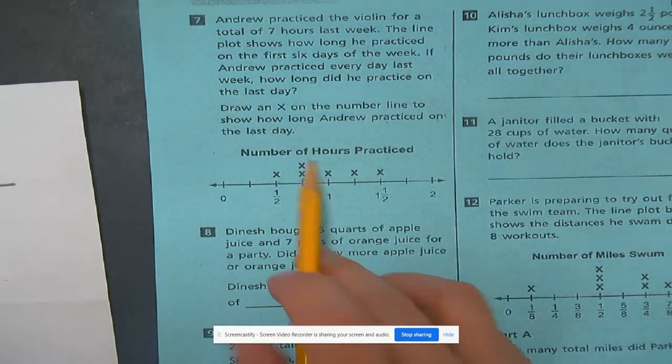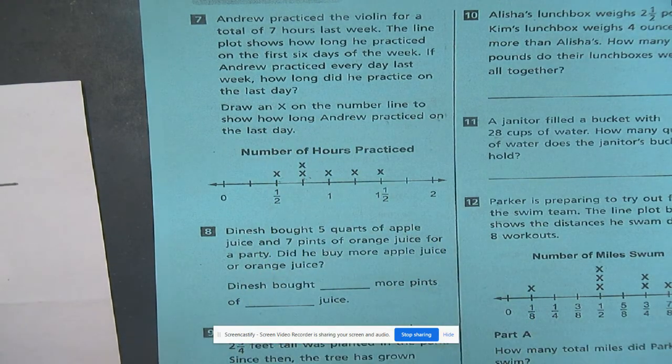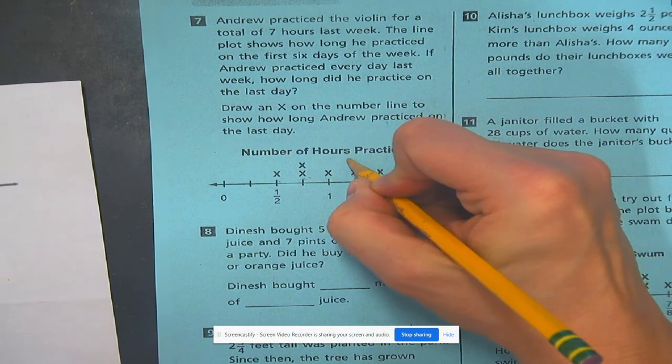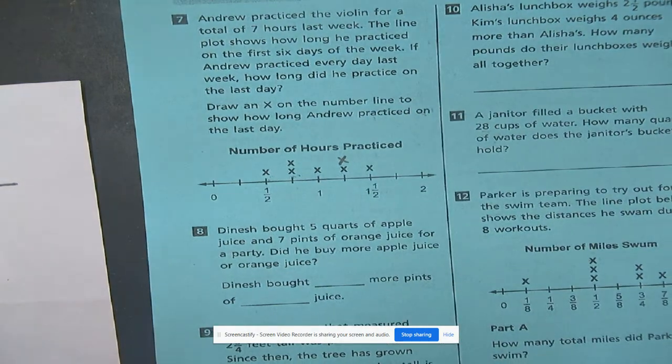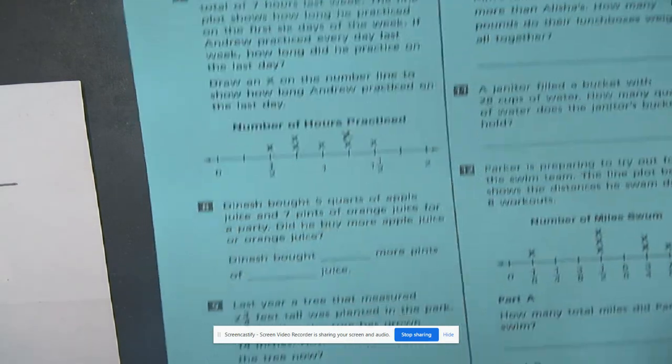Okay, down here it says, draw an X on the number line to show how long Andrew practiced on the last day. Where is 1 and 1/4? Good. So we're going to put an X right there. How many understand how to do this problem? There will be a problem just like it tomorrow, where you're going to have to add it all up and subtract from the total and then plot it on the line plot. Okay? All right.